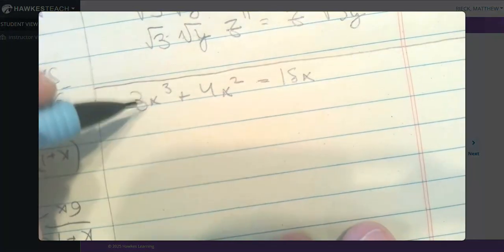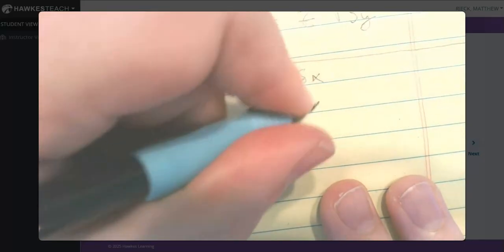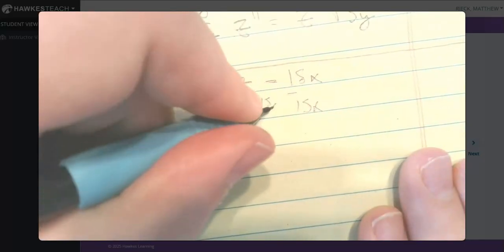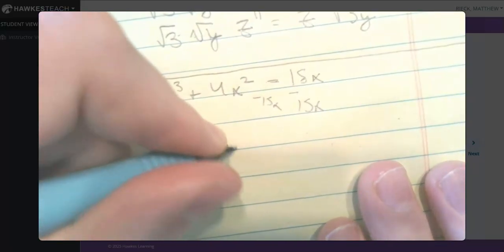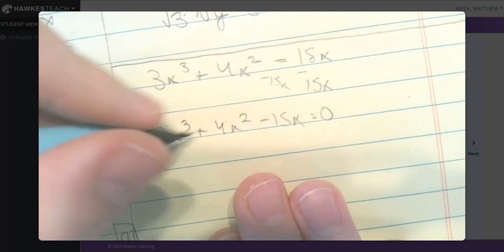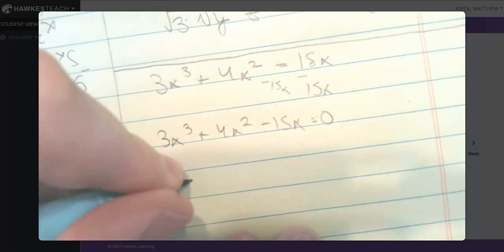All right, so the next one: 3x to the third plus 4x squared equals 15x. First I'm going to get this in standard form, so I'll subtract the 15x so that we have everything on one side equaling 0. So you have 3x to the third plus 4x squared minus 15x equals 0. We have a common factor of x in all of these, so we can factor that out. So you have x times 3x squared plus 4x minus 15 equals 0.